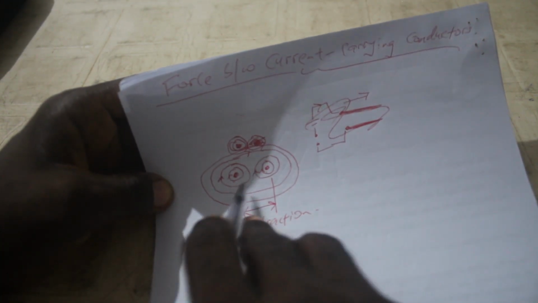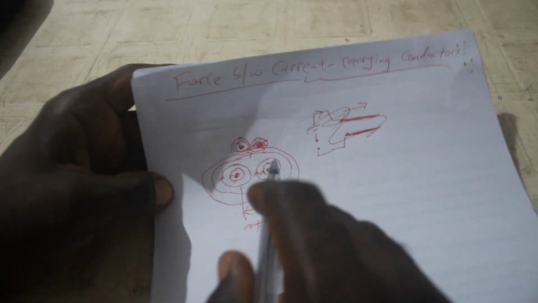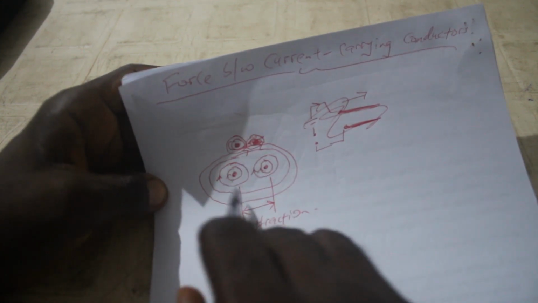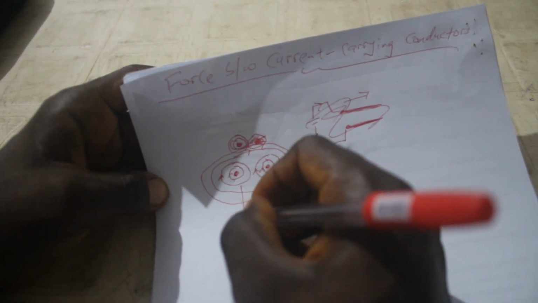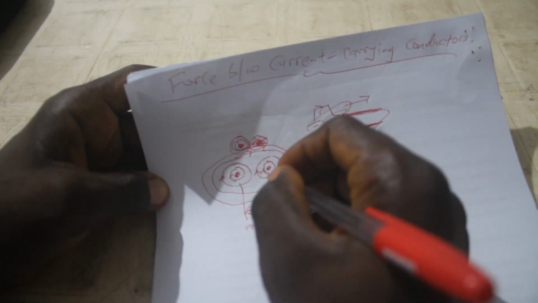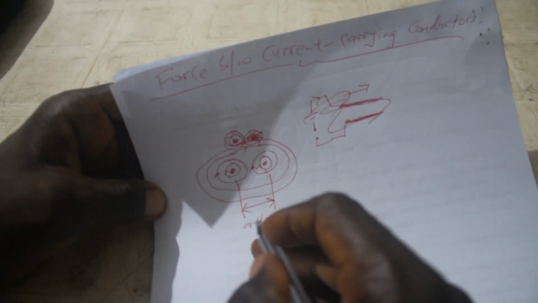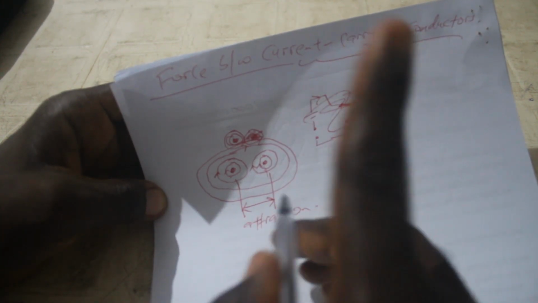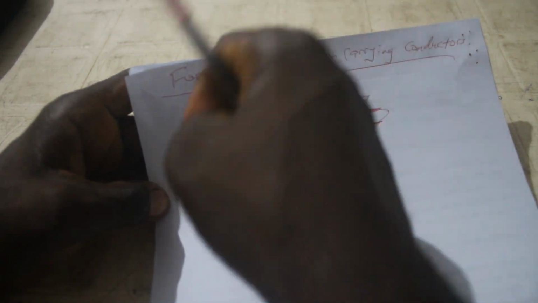So as these two conductors are being passed current in the same direction, then the pattern of magnetic field around it will be such that the force between them will be that of attraction. The magnetic force between them will be that of attraction if the current is being passed through them in the same direction.